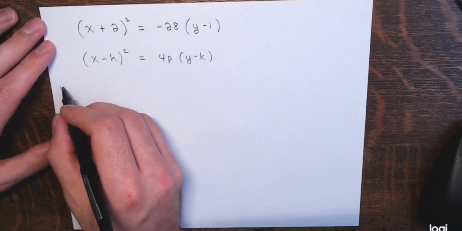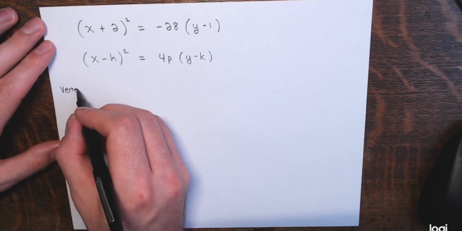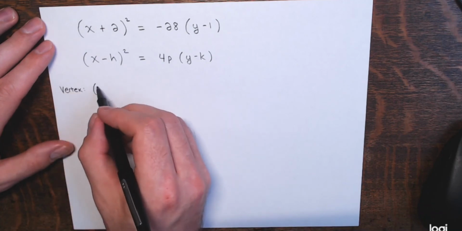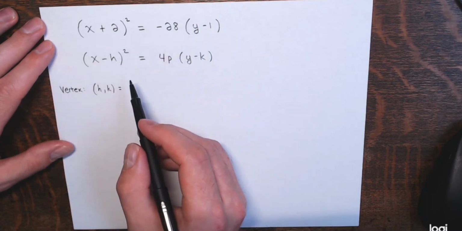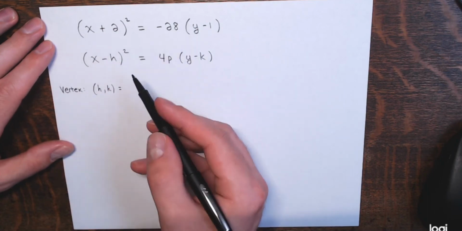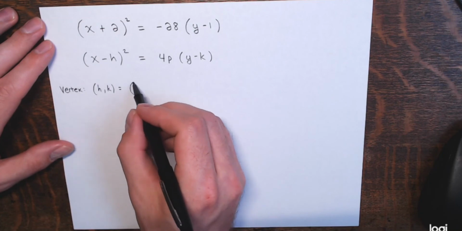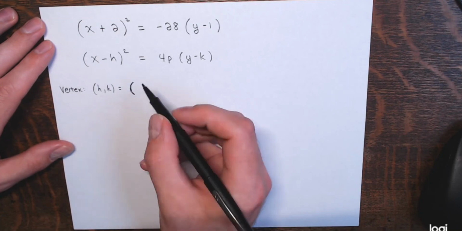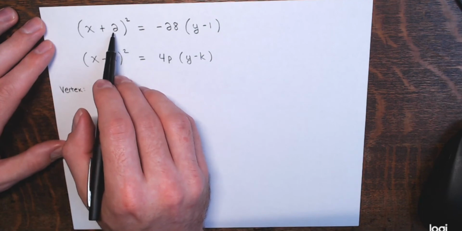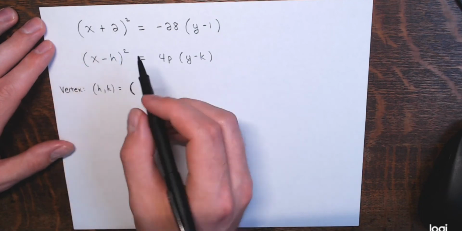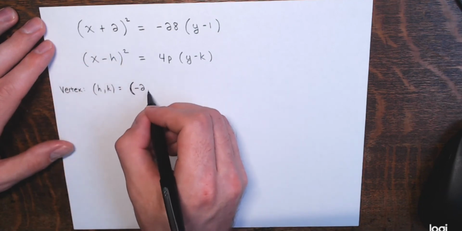Now the vertex should be easy to identify if the equation's already in standard form, the values of h and k. Just think about what would make each side 0. What value of x, what value of y. That'll be a shortcut. But x minus h, this is x plus 2, which is the same thing as x minus negative 2, right? So negative 2 is the value of h.